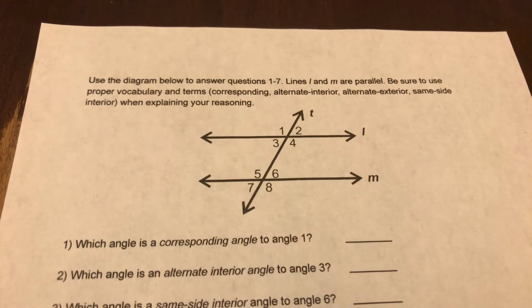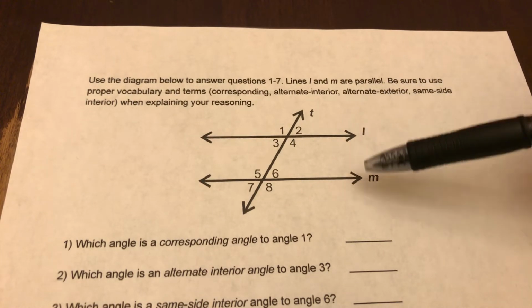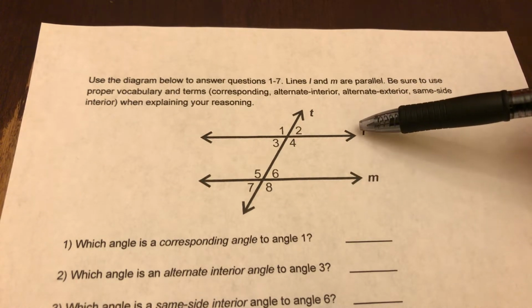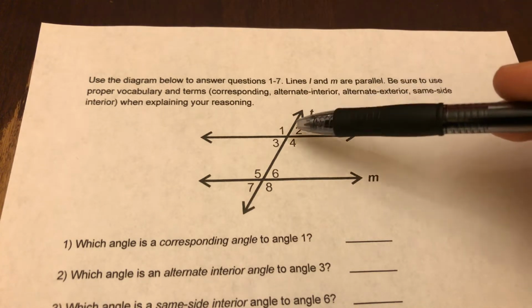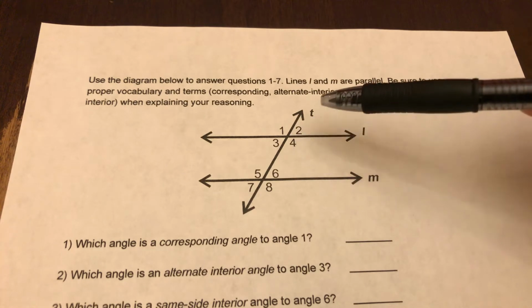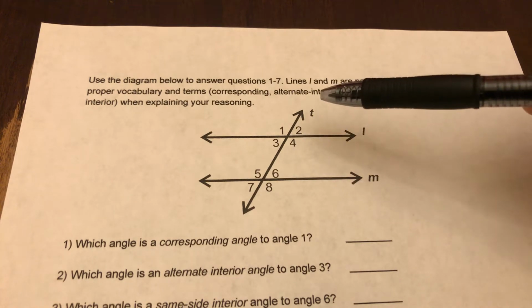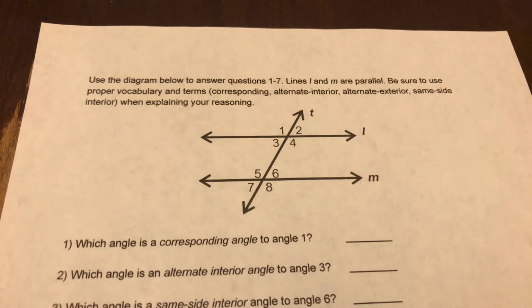This assignment is going to focus on parallel lines that are cut by a transversal. So if you remember, parallel lines are two lines that never touch or intersect. The problem here tells us that lines L and M are parallel and they're cut by this transversal. A transversal is just a line that intersects two lines at the same time.